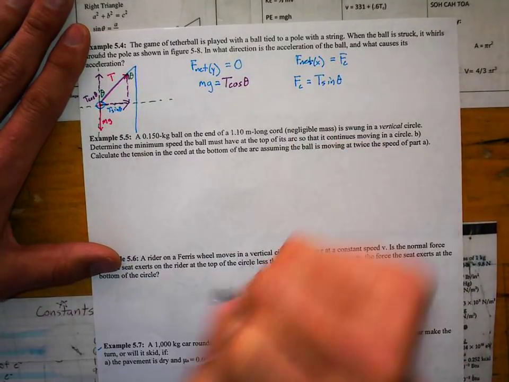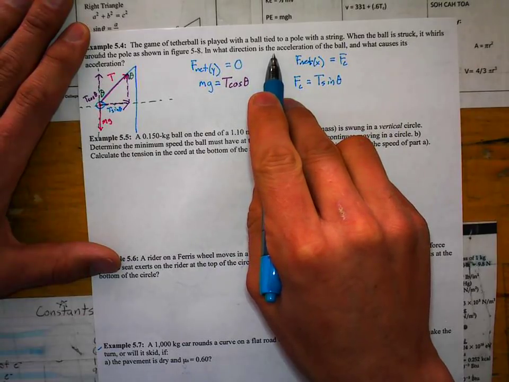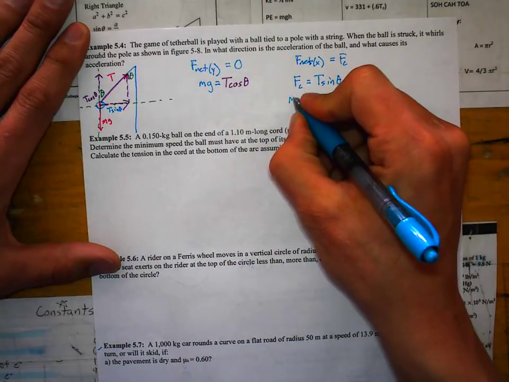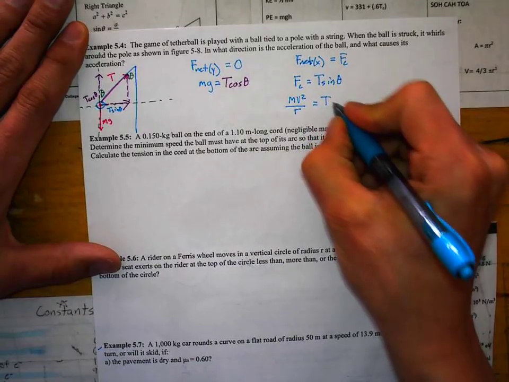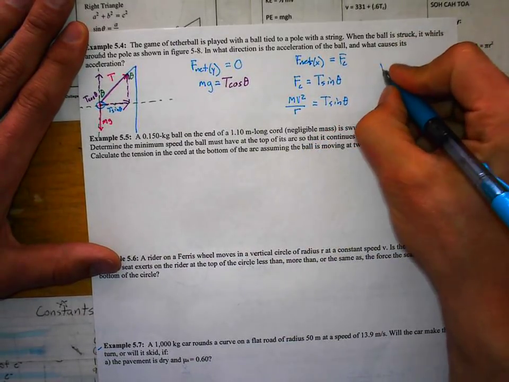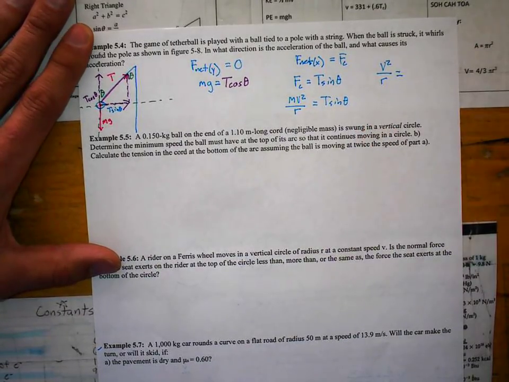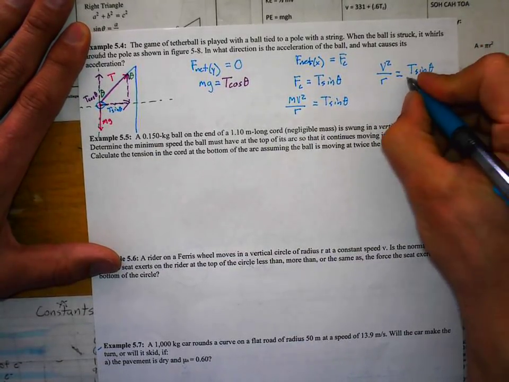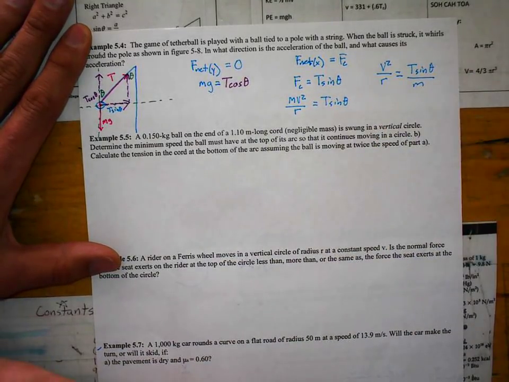Okay, so I can then kind of answer this question. What direction is the acceleration of the ball? What causes it? Well, this goes to mv squared over r equals T sine theta. And I can say v squared over r is equal to T sine theta over m. Alright, this is the acceleration. It's a centripetal acceleration.